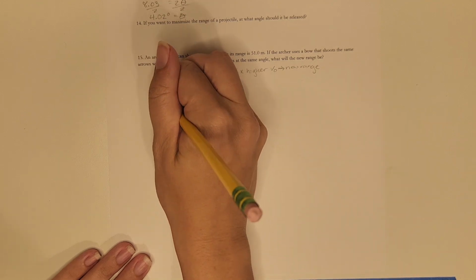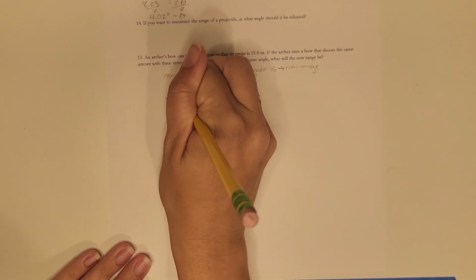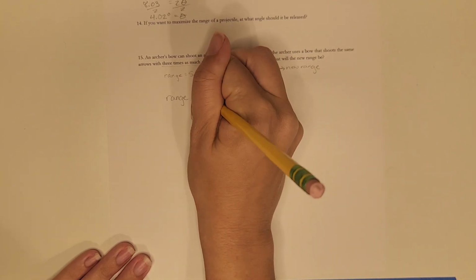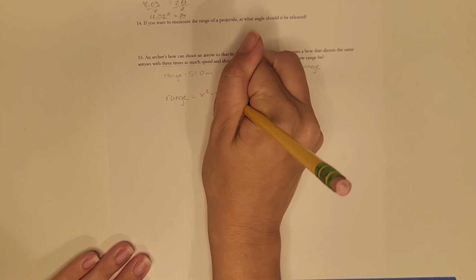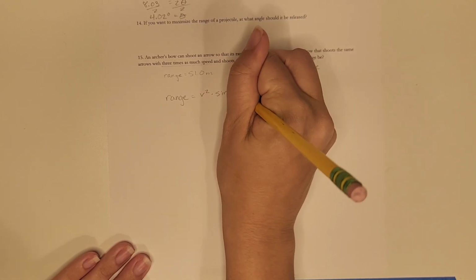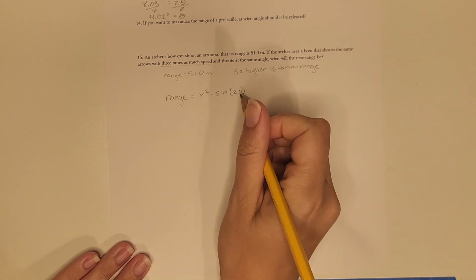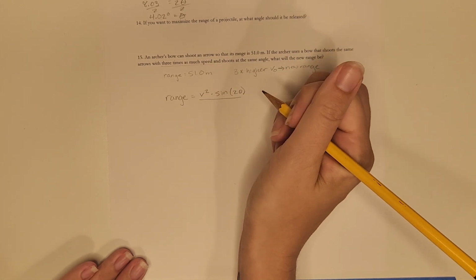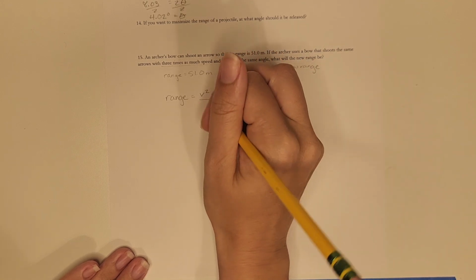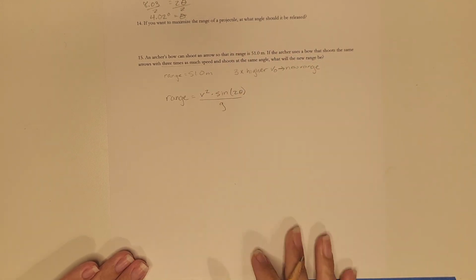So let's look at our range equation. Range equals v squared times sine of the angle, and we're not given this angle, right? Or the initial velocity, divided by gravity.